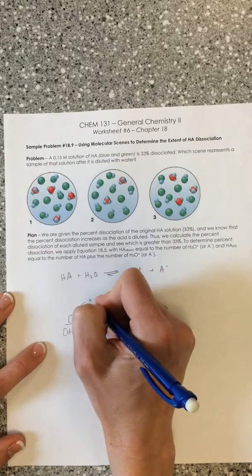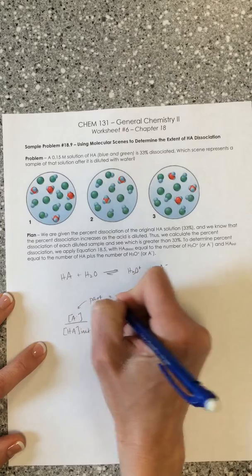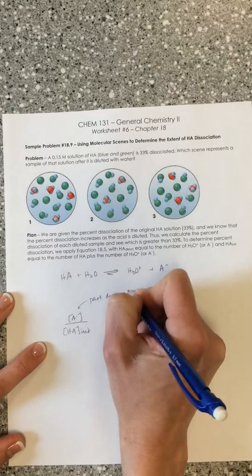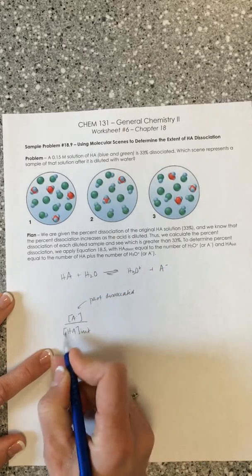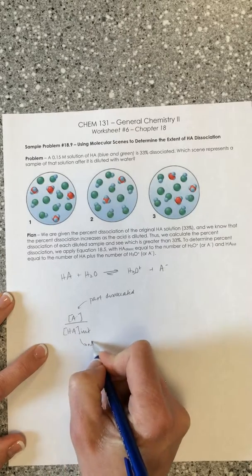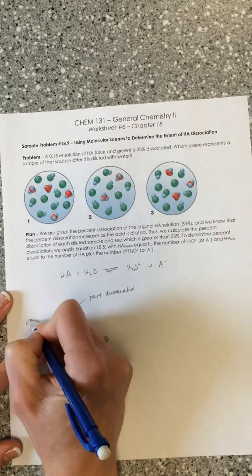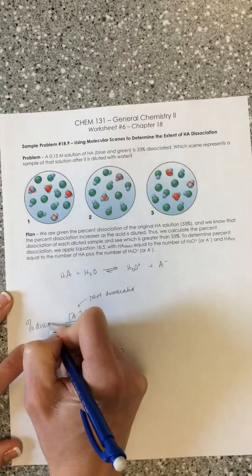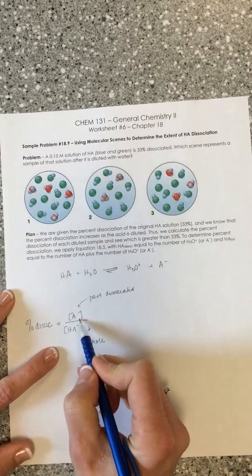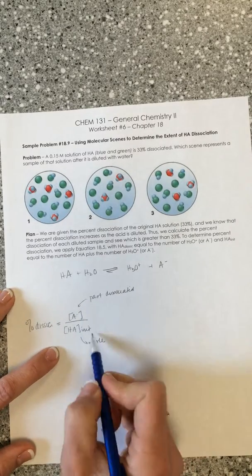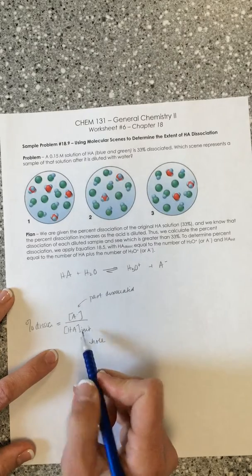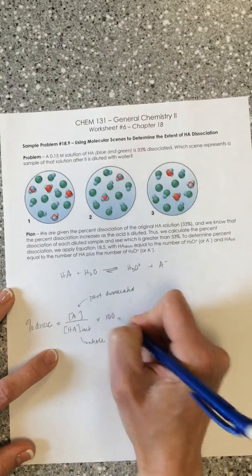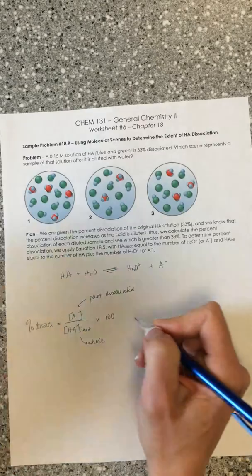So A minus really represents the part that dissociated. And what we started with initially is really the whole. So percent dissociation is equal to the amount that's dissociated over the amount that we started with, and we multiply this by 100 to give us a percent.